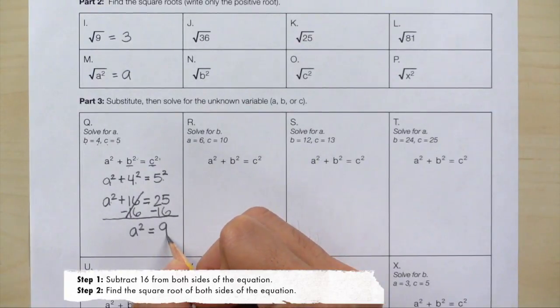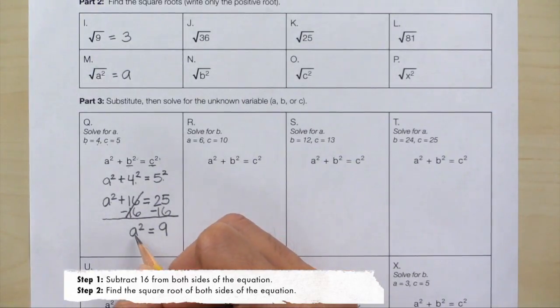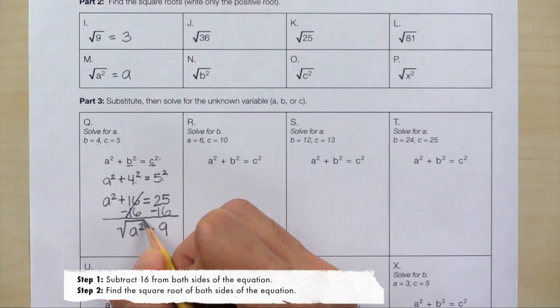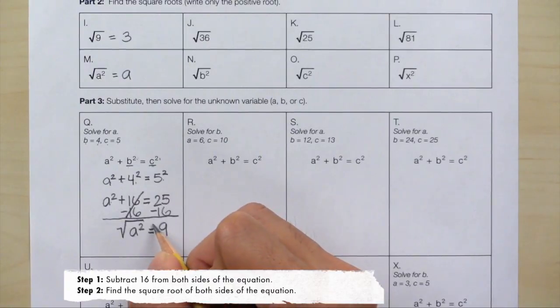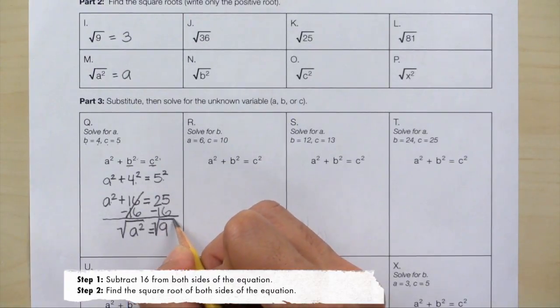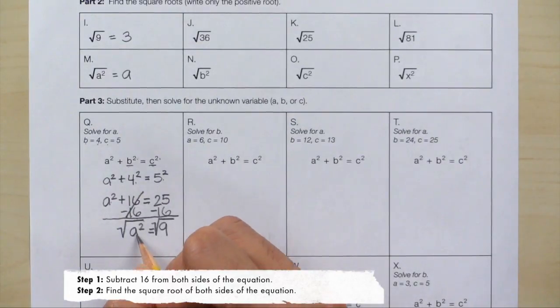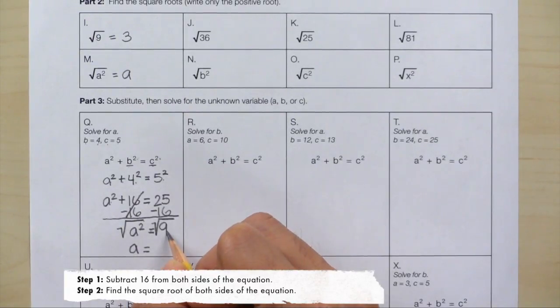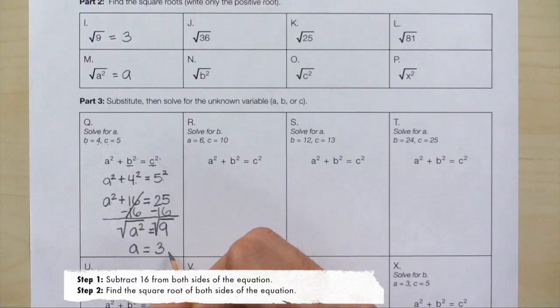9. And remember, we need to solve for A, and A is not by itself yet since we have A squared. So take the square root of A squared, and whatever you do to one side of the equation, you have to do the same thing to the other side of the equation as well. So take the square root of 9. The square root of A squared is A. Here's the equal sign. The square root of 9 is 3. So our final answer is A equals 3.